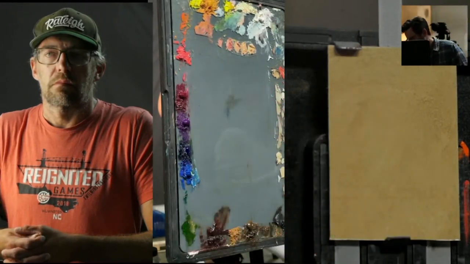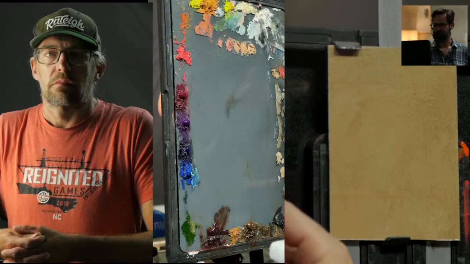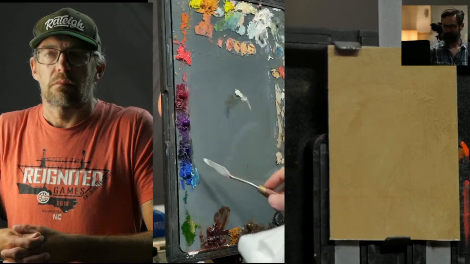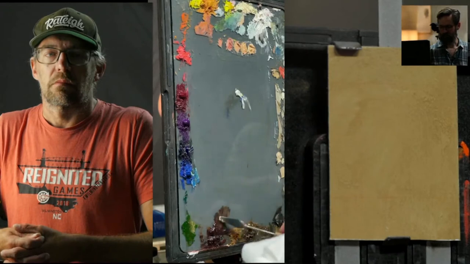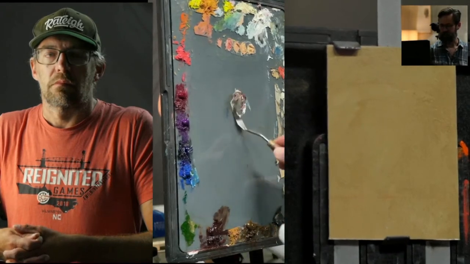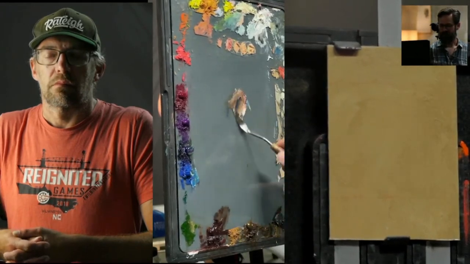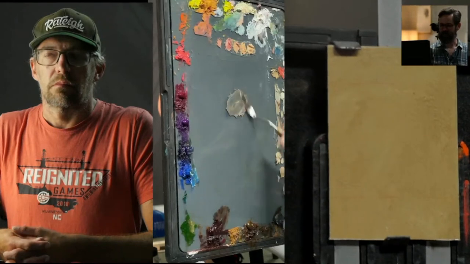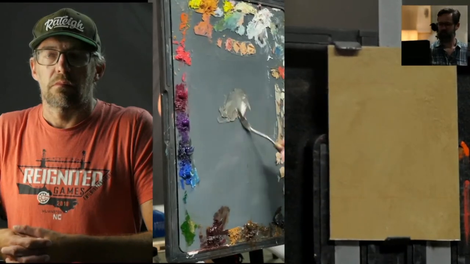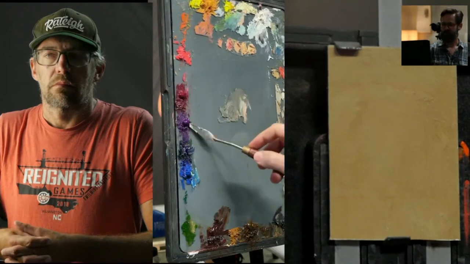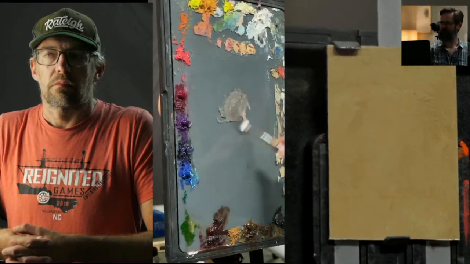I might just go in here and make a little pile of what color I want to do. I'm just going to take ultramarine blue and oxide red and make a nice warm neutral. A little bit of violet in there, so I'm going to just add a touch of violet.